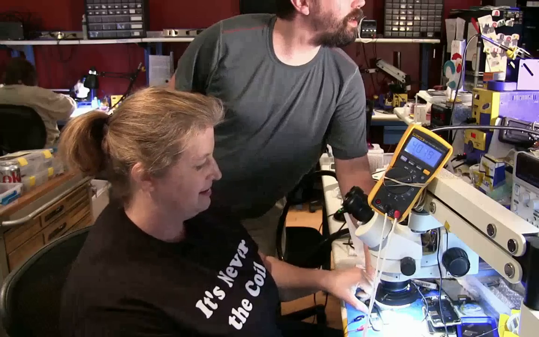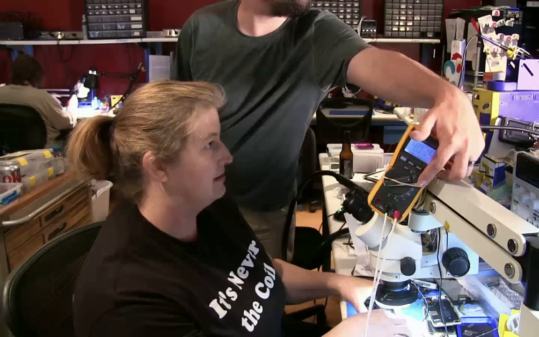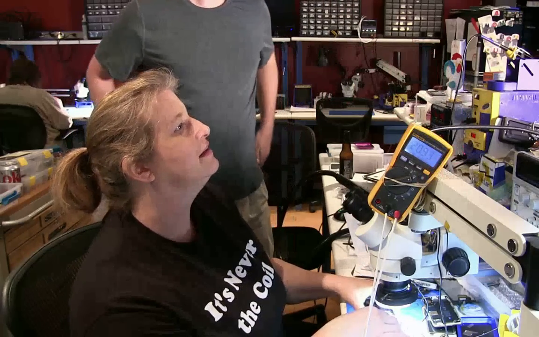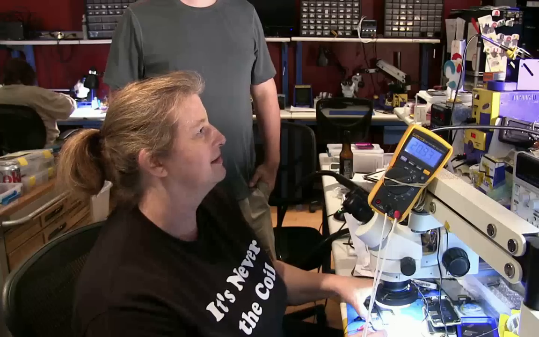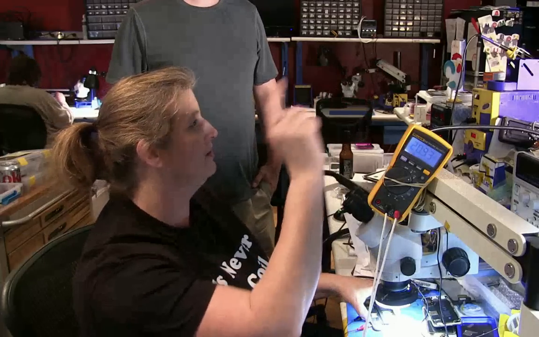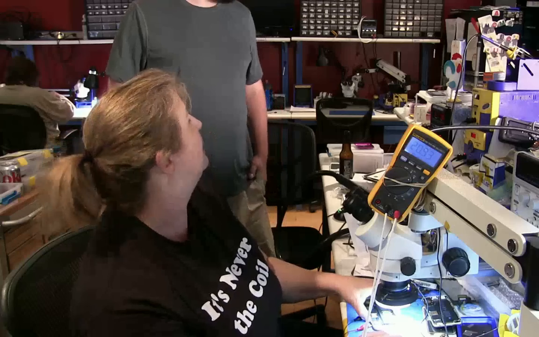Look at that. Oh, 4. Oh, look. See? It still lets me wake. Boom. Now that's 20 volts we haven't seen before. That's a lot. 20 volts.